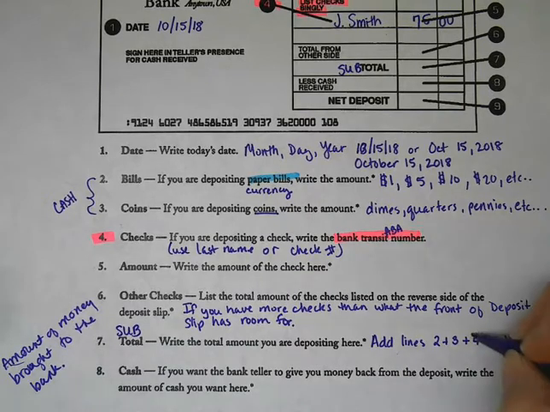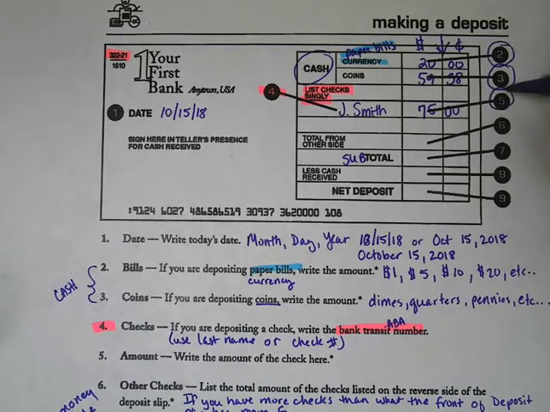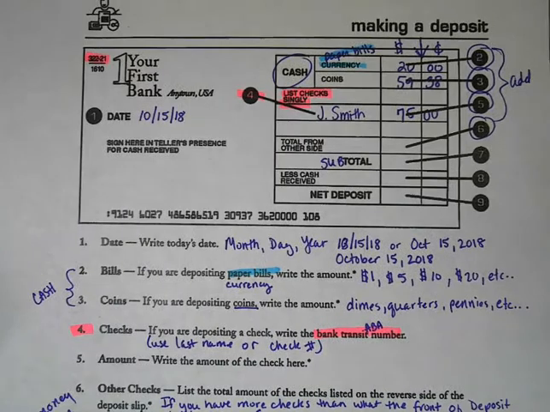Actually, not 4, because that's the check name. Sorry about that. So let's look at the top. We're going to add anything that's in 2, 3, 5, and 6. Add all of this up. And that will equal our subtotal.